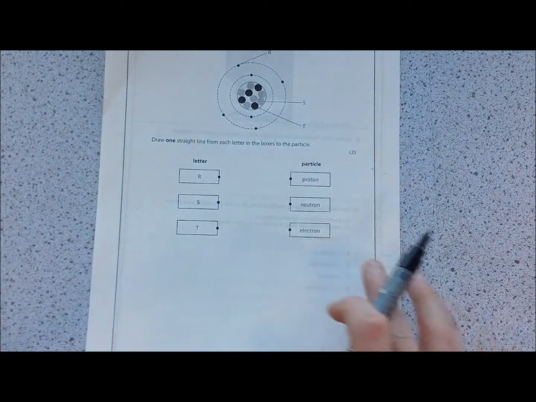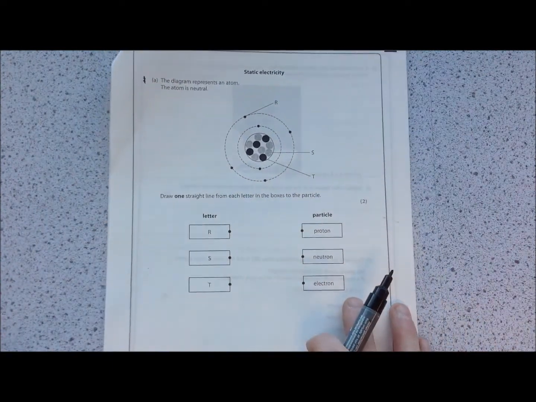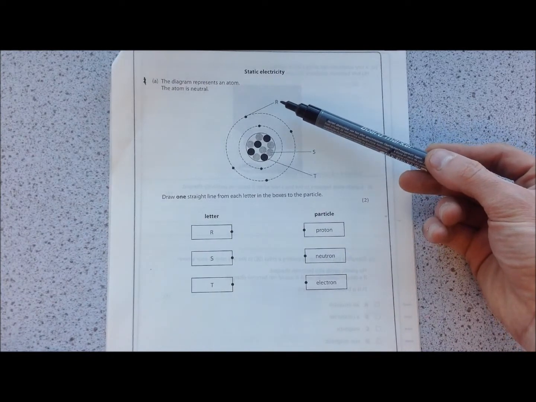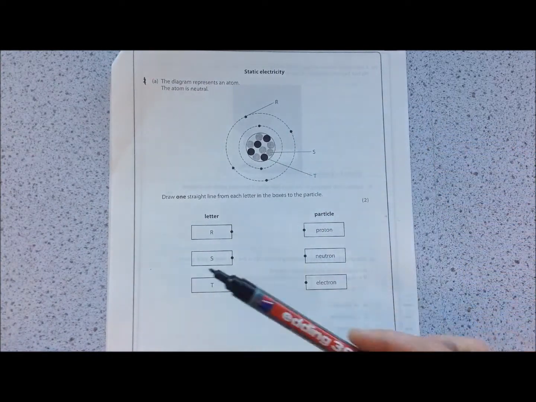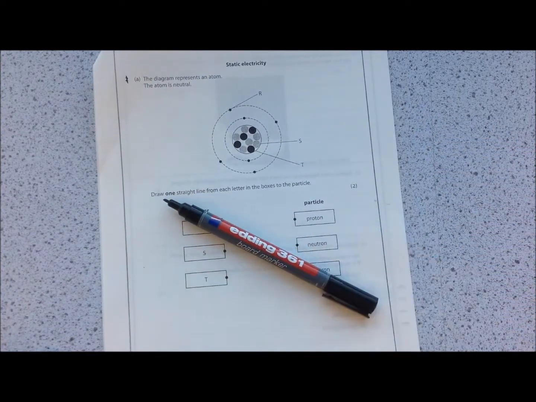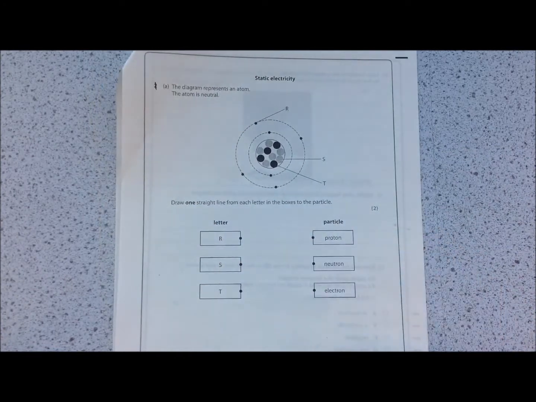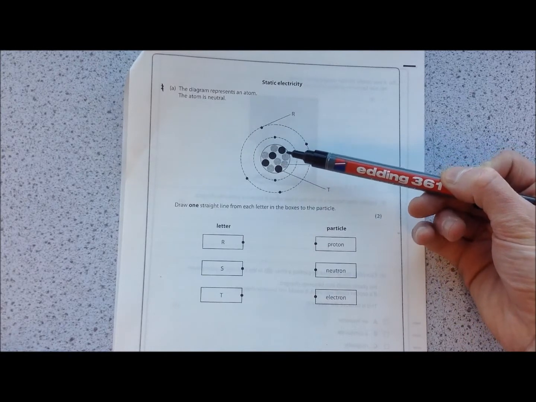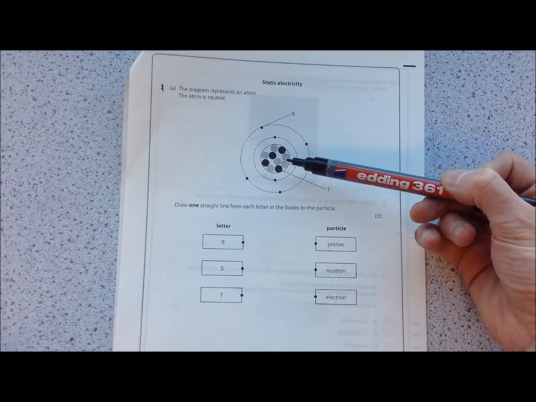Right, so let's go back to this. That's just told us that R must be the electron, so that's your first line across there. The next problem is, which one of these 2, the grey or the black, is the protons?